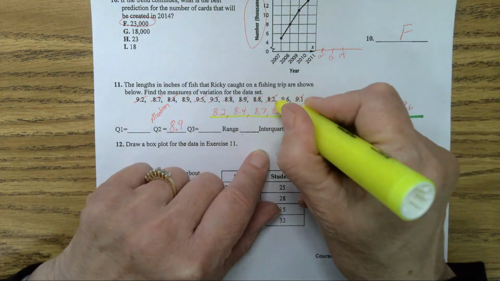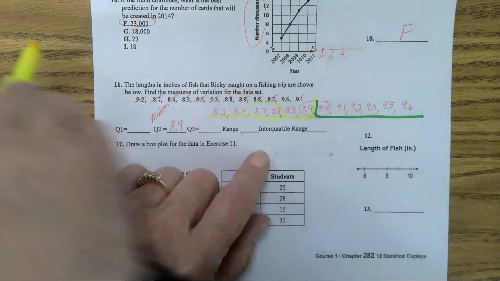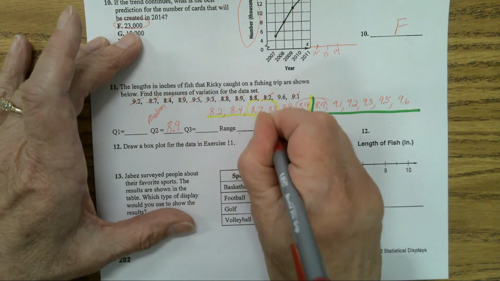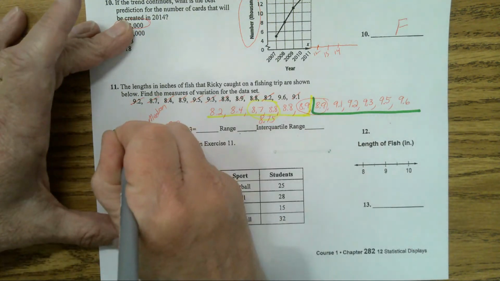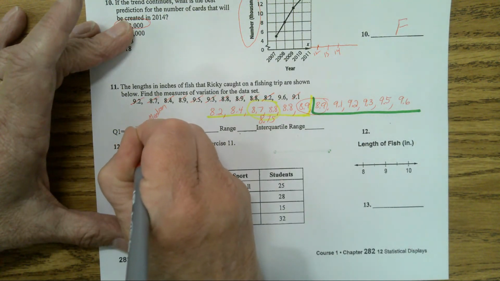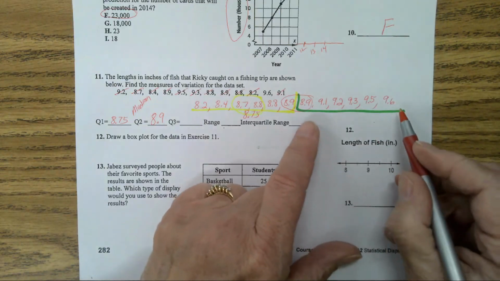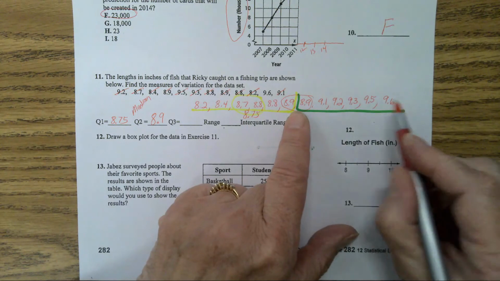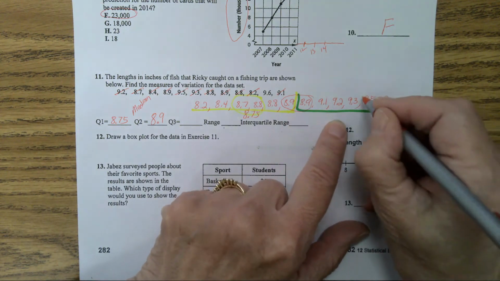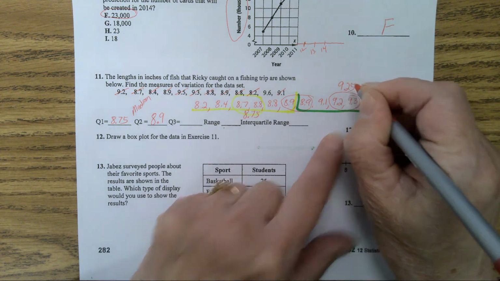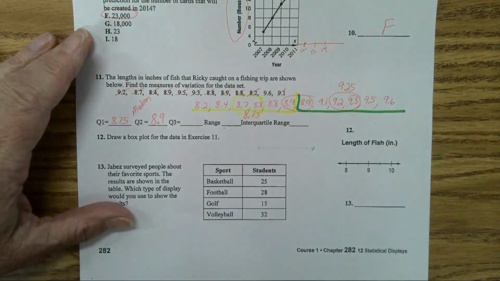Halfway between 8 7/10 and 8.8 is 8.75. Now we have to look for our middle number in the upper group. It's going to be 9.25. That's your Q3.